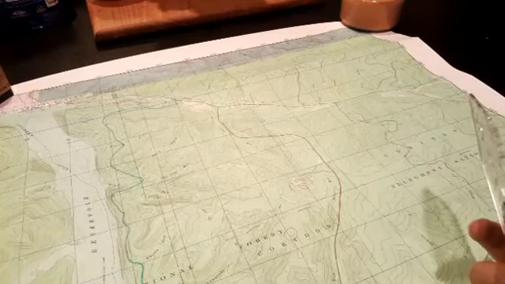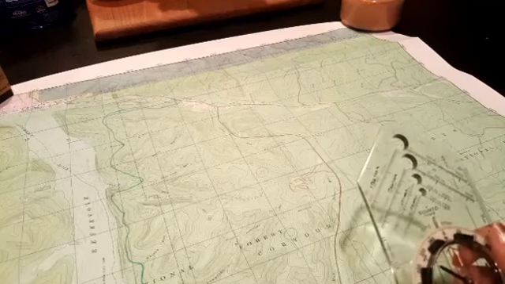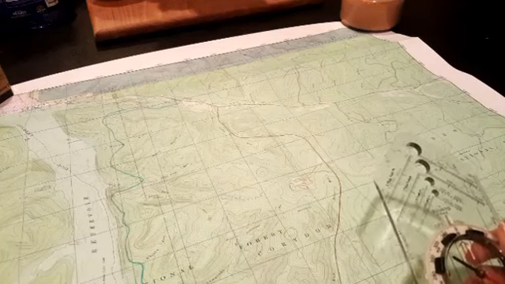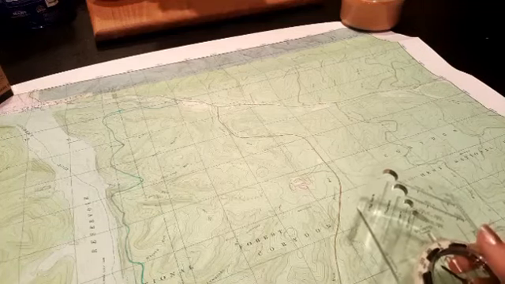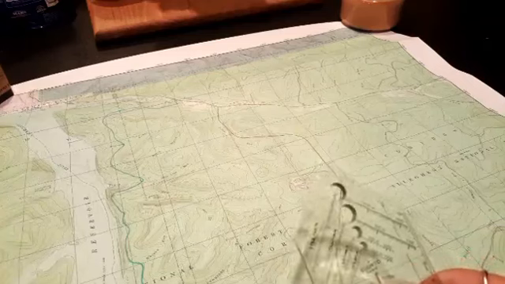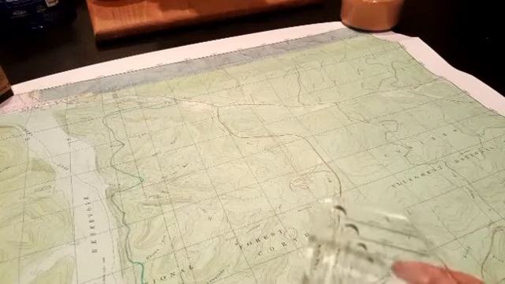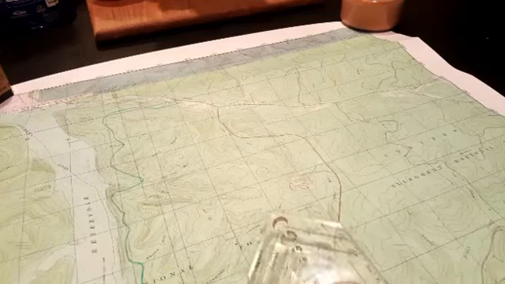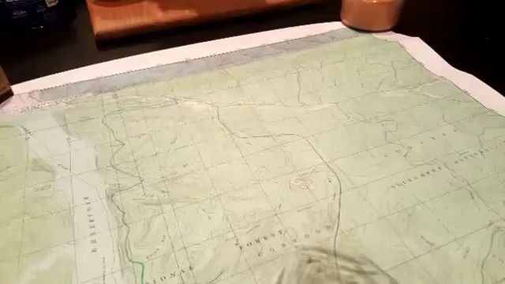So I'm just going to kind of go through a little bit to show you how you can practice finding resection on a map so that you're comfortable doing it. So that way, if you ever do need to use it out in the middle of the woods, you're very comfortable with finding your azimuth for two spots.